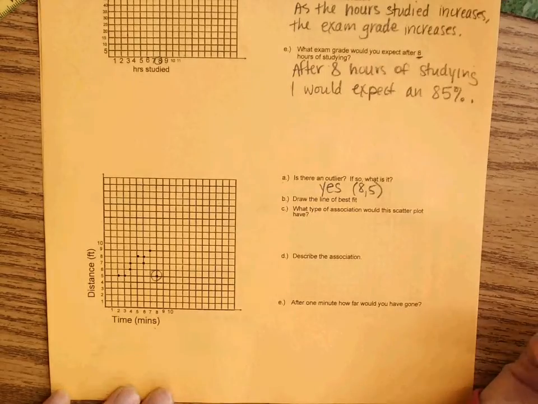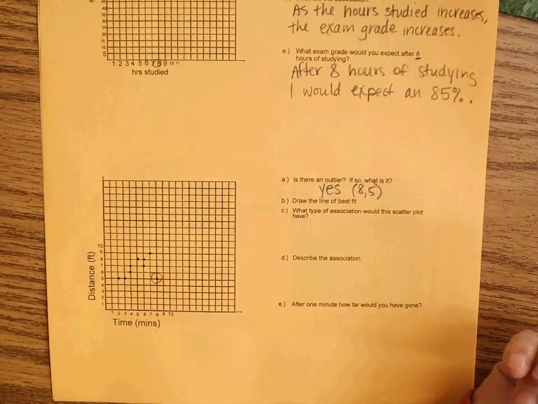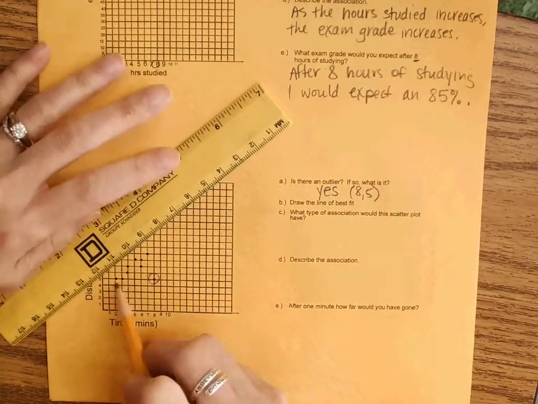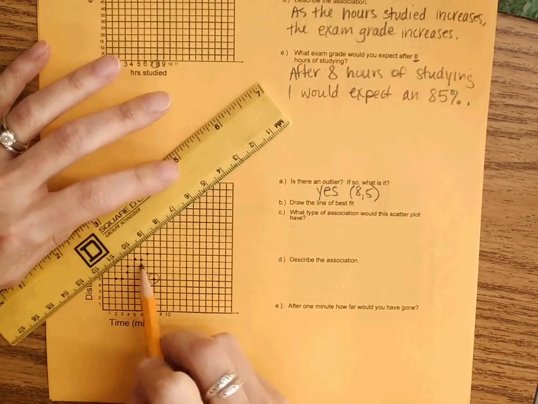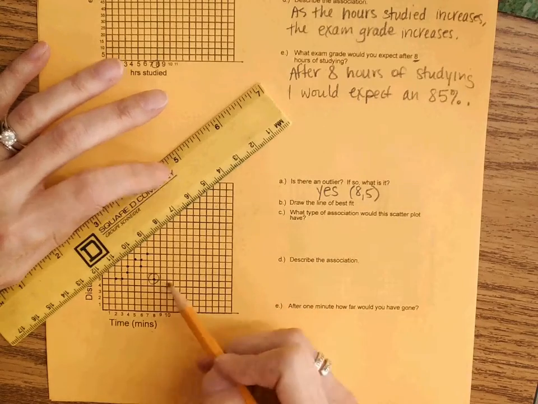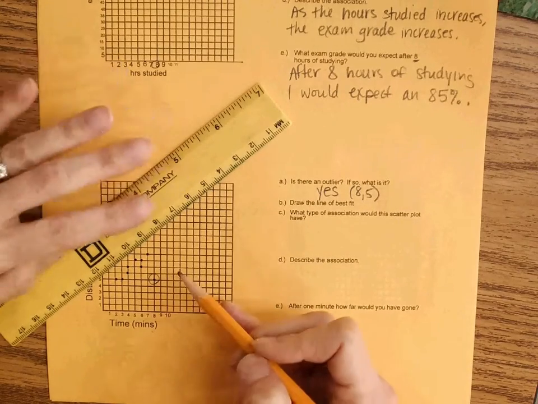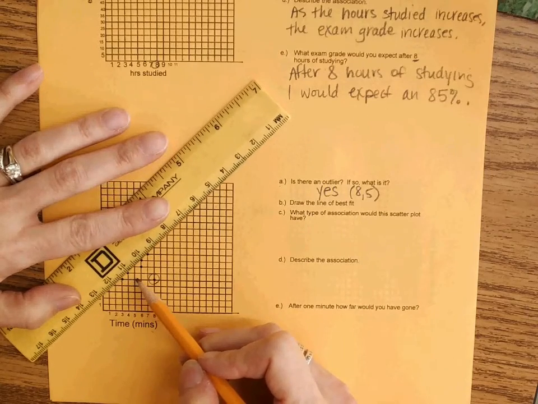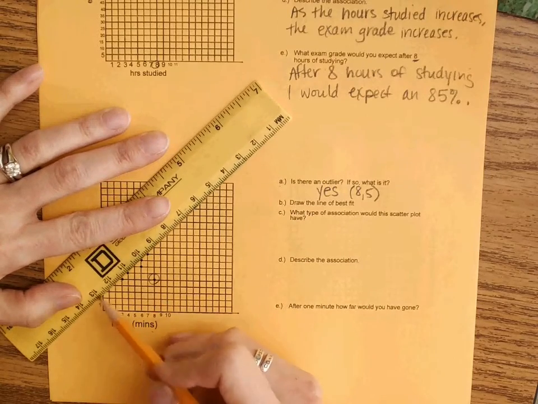Draw the line of best fit. Again, make sure your line goes through as many points as possible. Let's see, 1, 2, 3, 4, 5, 6, 7, 8. Ignore your outlier when creating your line of best fit. So with 8, that looks about good. Okay?